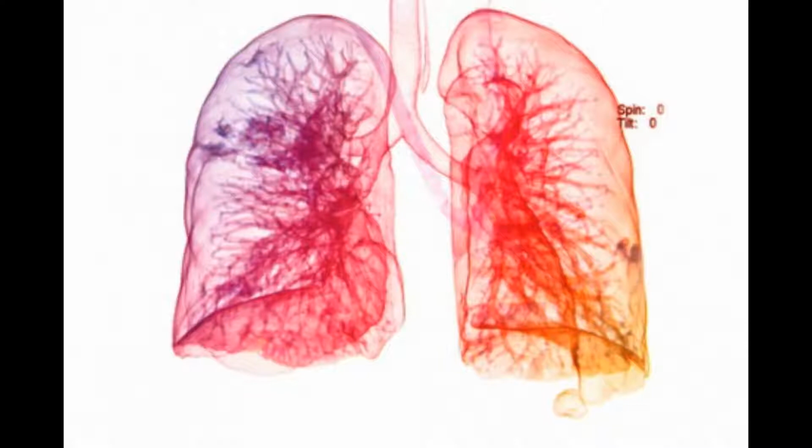Next is corticosteroids such as cortisone acetate, methylprednisolone sodium succinate, and dexamethasone sodium phosphate. This medication reduces white blood cell migration, decreases inflammation, and helps stabilize the alveolar capillary membrane during ARDS.